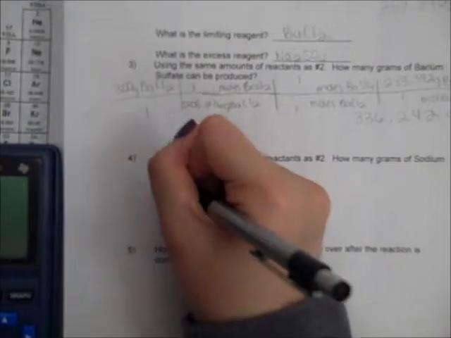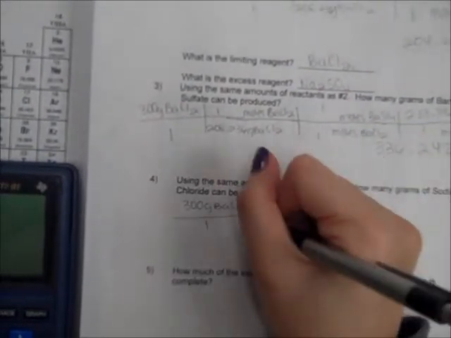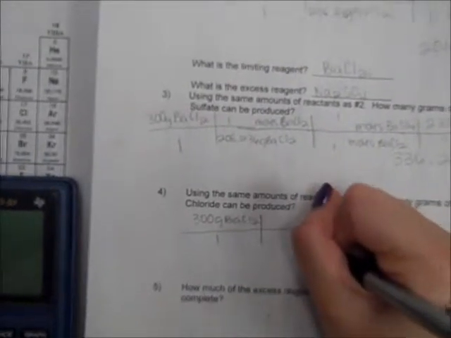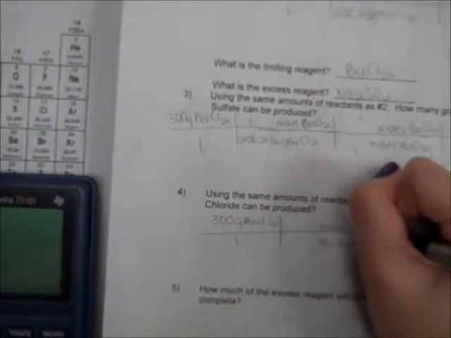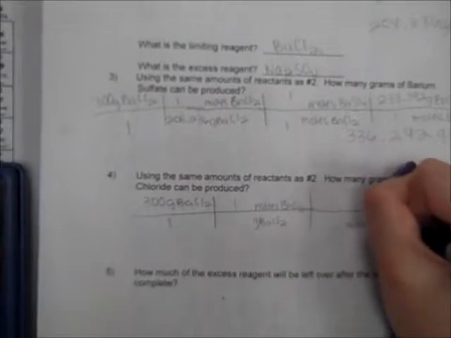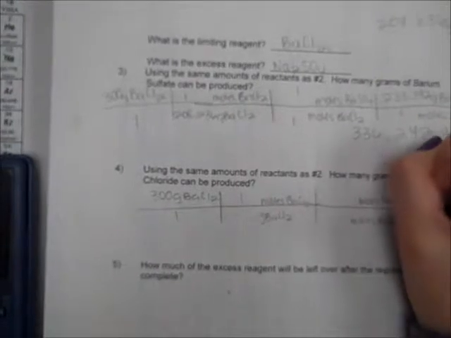So you start with 300 grams of BaCl2 over 1, drop your units, and then over moles of BaCl2, 1, drop your units, moles of BaCl2 to moles of NaCl, drop your units, moles of NaCl to grams of NaCl.